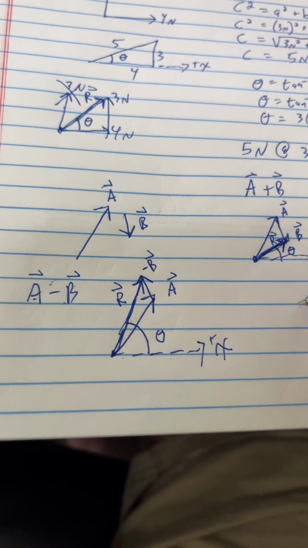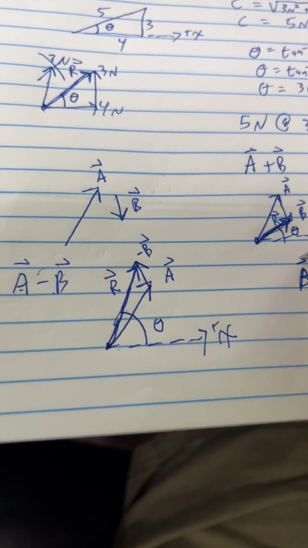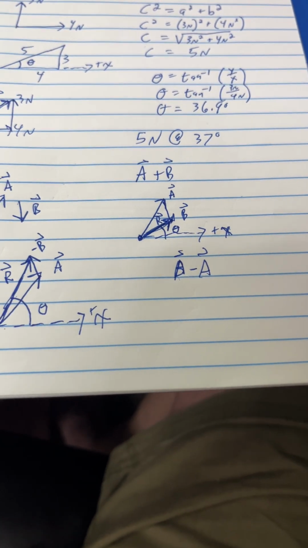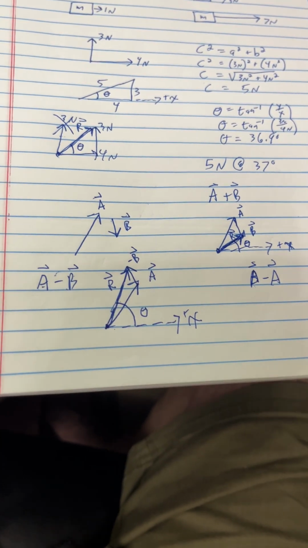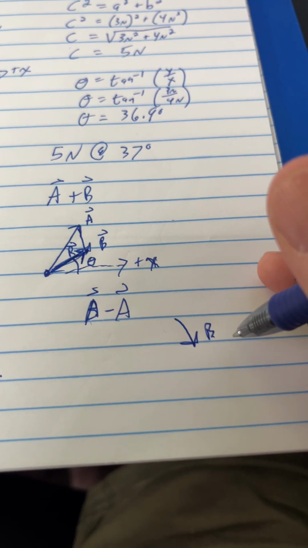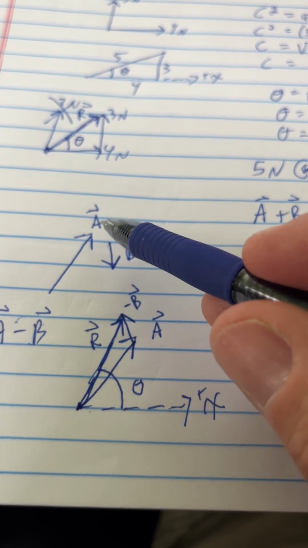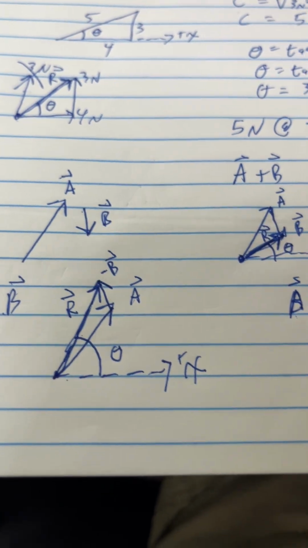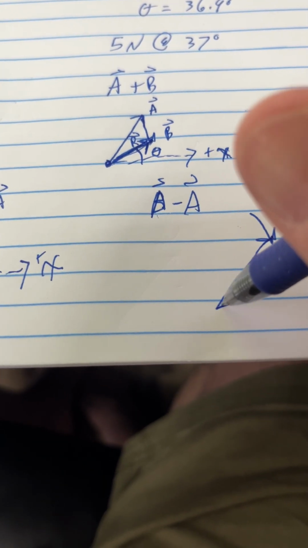Now if I wanted B minus A, for example, now I'm going to draw B and flip A. So B looked something like this. And now negative A is up and to the right, so this is going to be down and to the left. So here I'm going to draw this guy down and to the left.